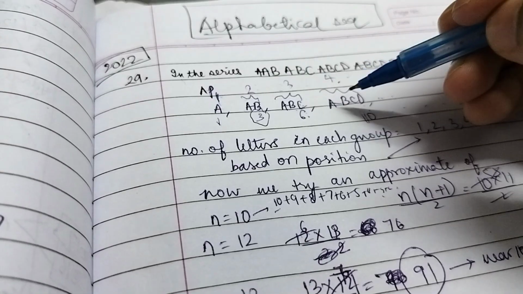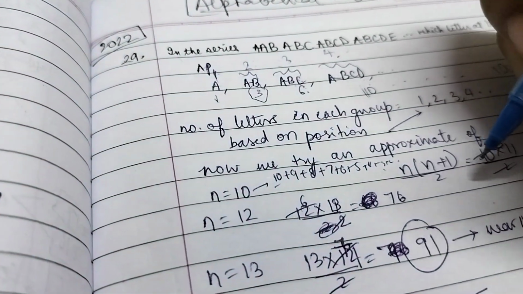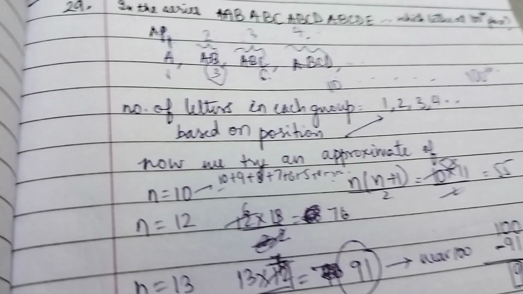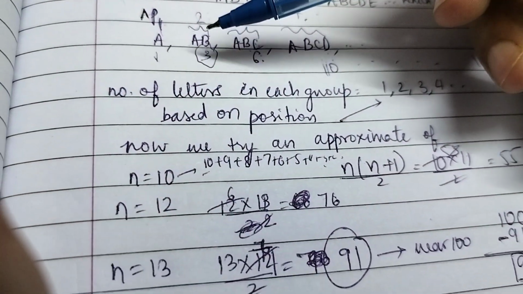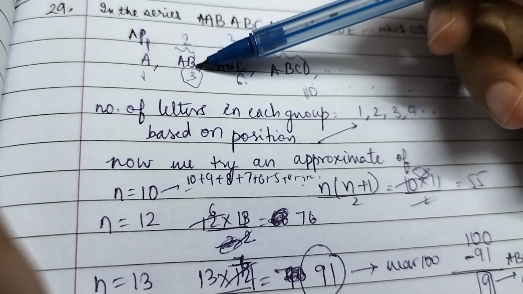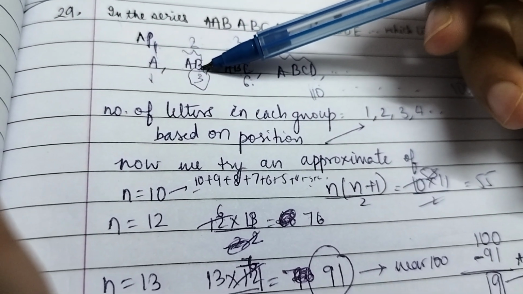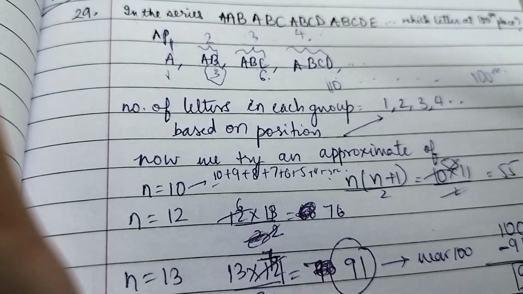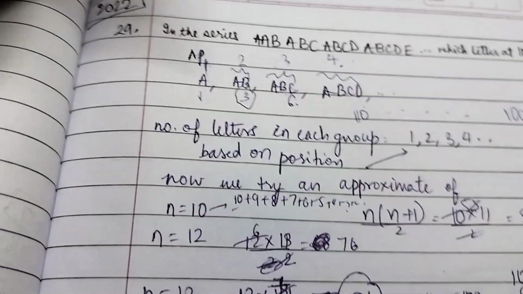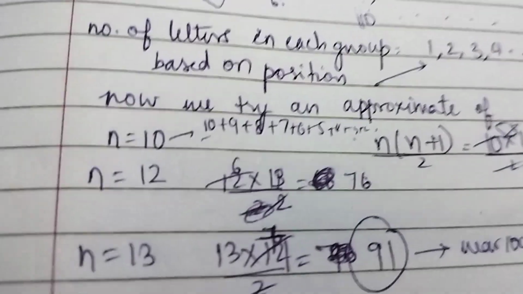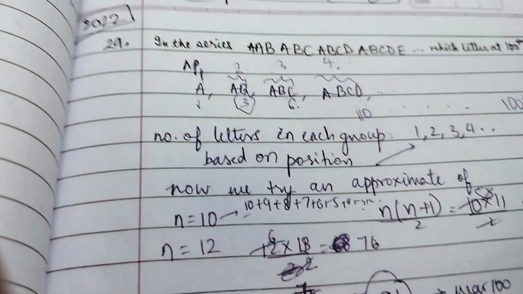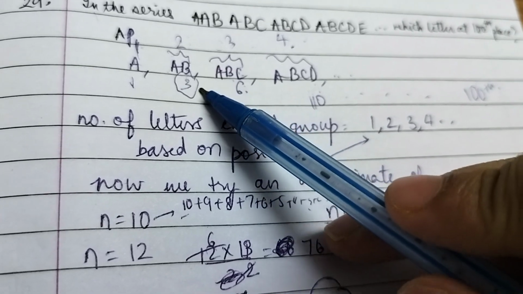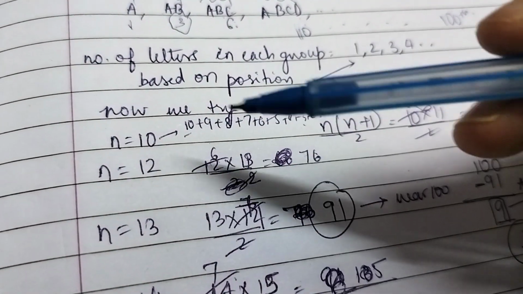So based on this, we can use this formula of sum. This formula will be used based on the fact that when there are 2 terms here, the addition in the third term gives us 3. Basically what we are trying to figure out is that the addition of the numbers is giving the position of the number. So that's how I tried to figure it out.